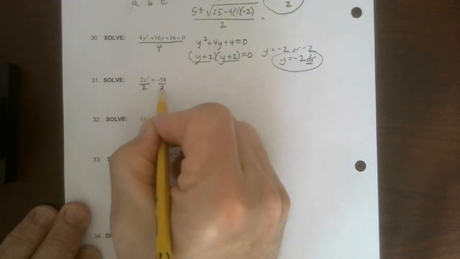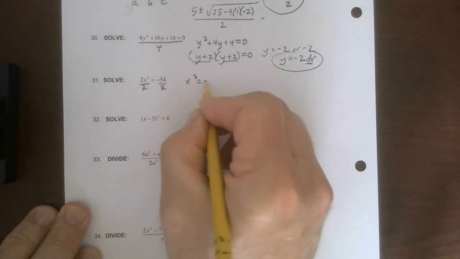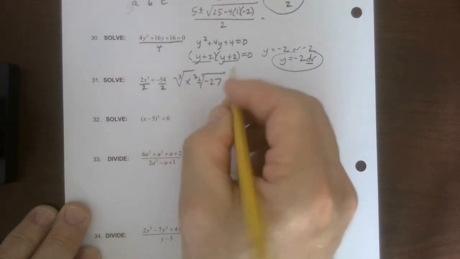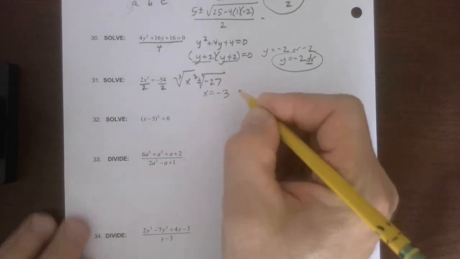This one, divide by 2, divide by 2. X cubed equals negative 27. Take the cubic root of this side, take the cubic root of this side, and x is negative 3.